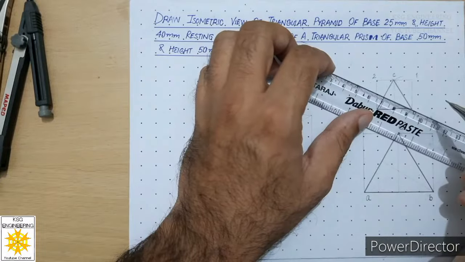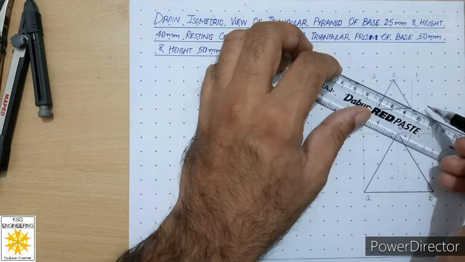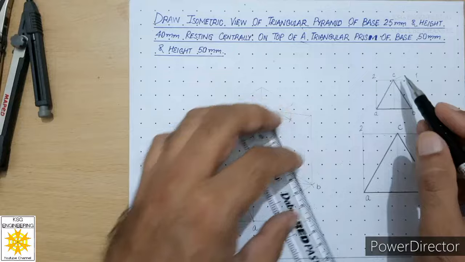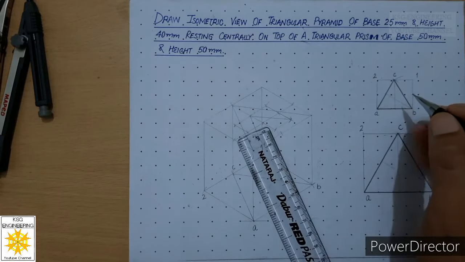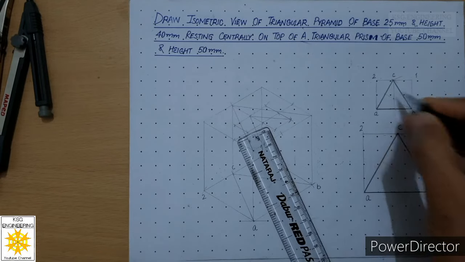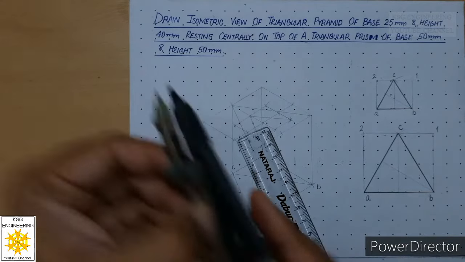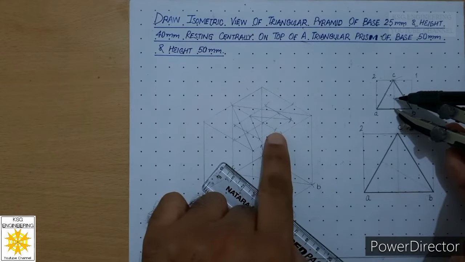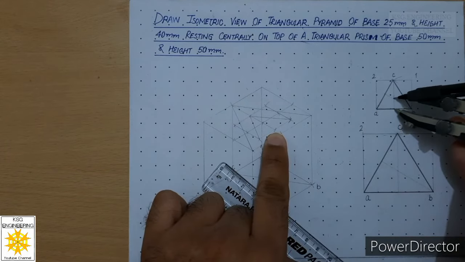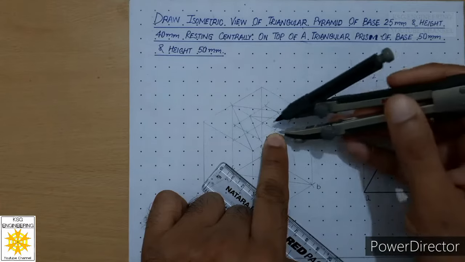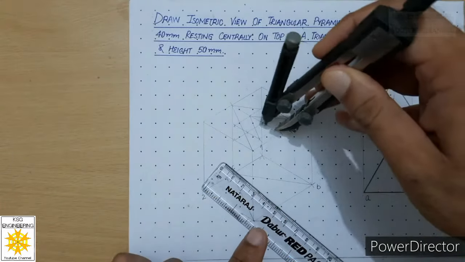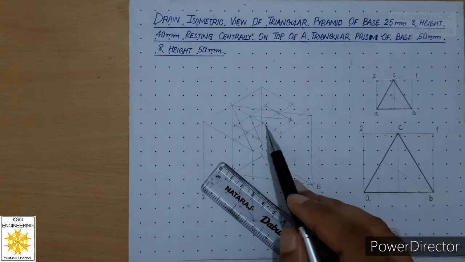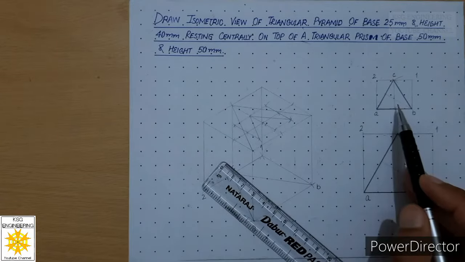And we will draw another line from this corner which will be perpendicular to the opposite side. It means we will have to draw two medians and the intersection of those will give us the center. So we will measure this center from here. So this point is over here. Then measure this distance from this figure and mark that point from this intersection. So this is the center of this triangle.